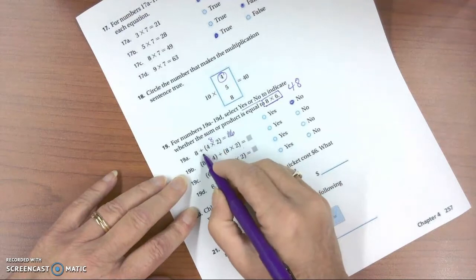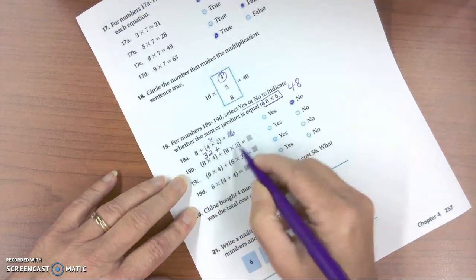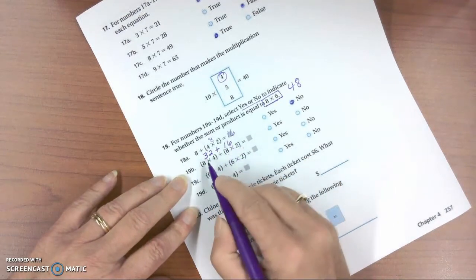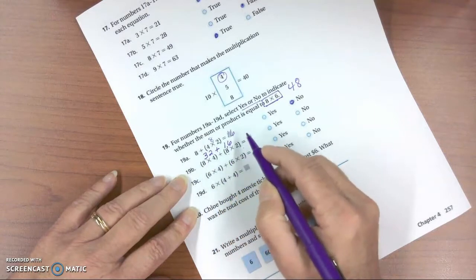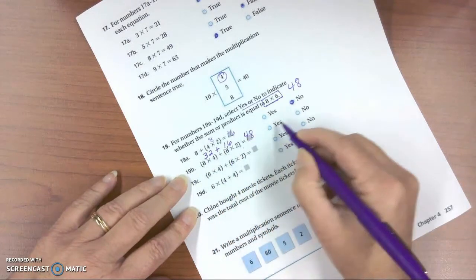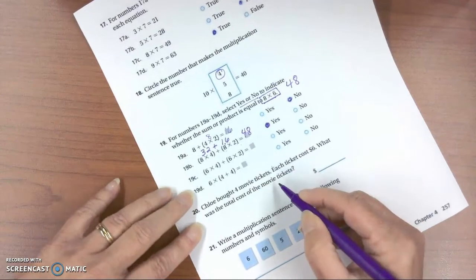8 times 4 is 32. 8 times 2 is 16. 32 and 16 is 48. So yes, that equals 48.